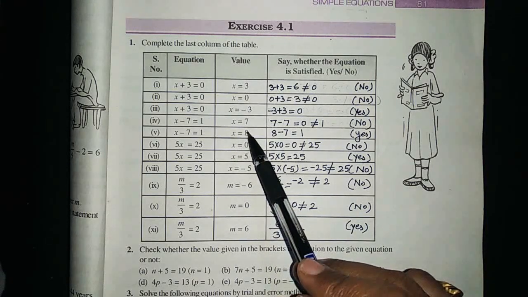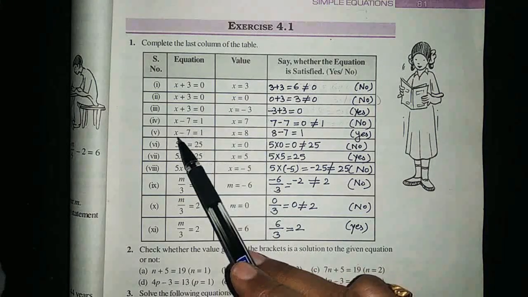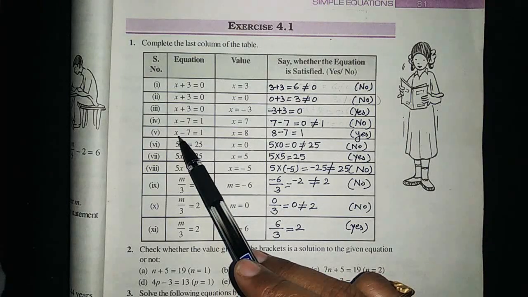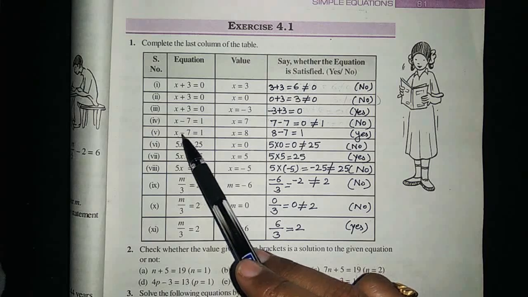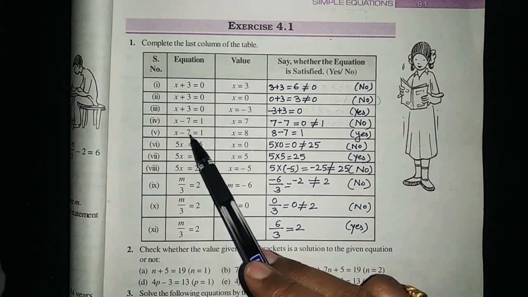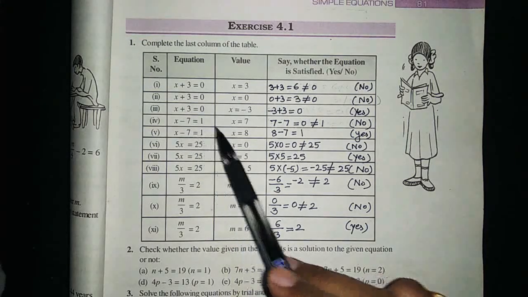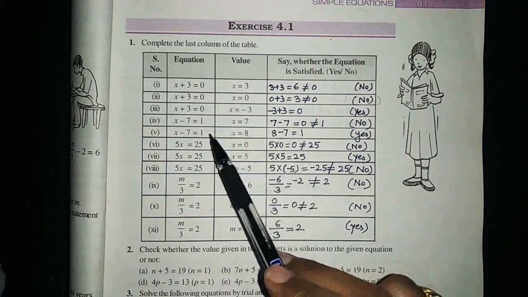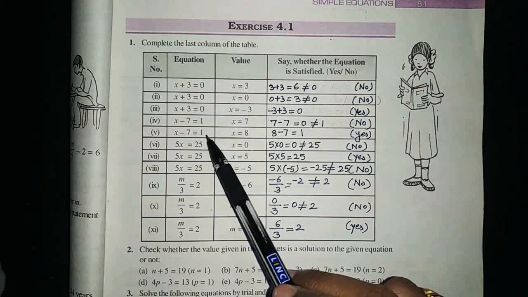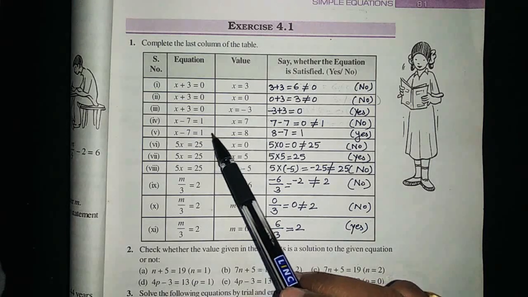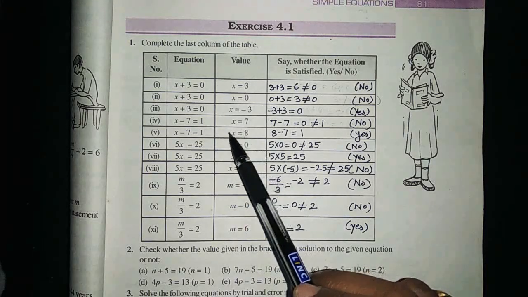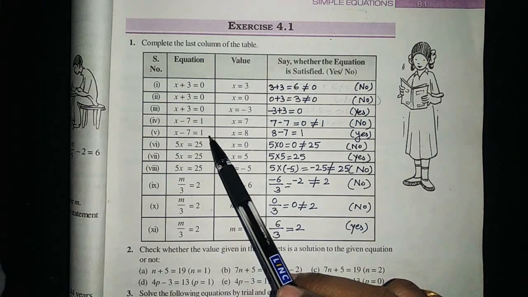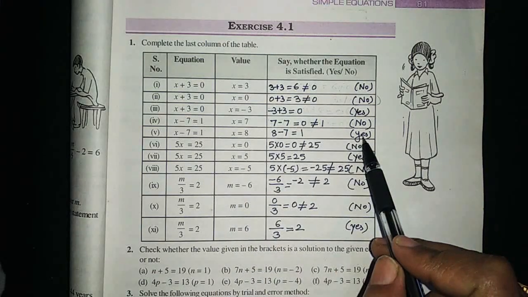Now we will put this 8 in place of x, and after putting the value of x, we get 8 minus 7 is equal to 1. Here you can see that the right hand side is coming equal. It means x is equal to 8 is satisfying the equation. So here we will write yes.